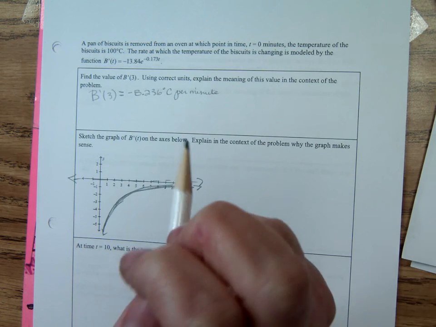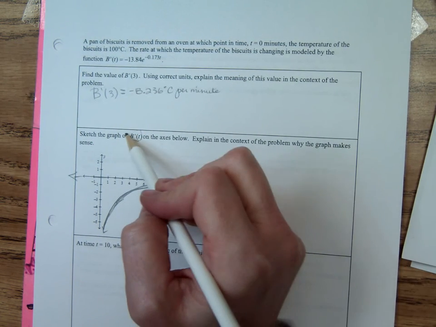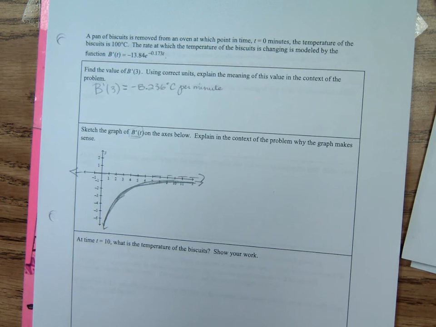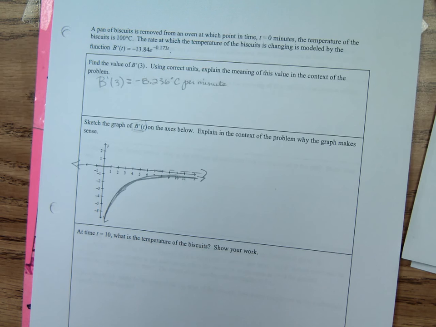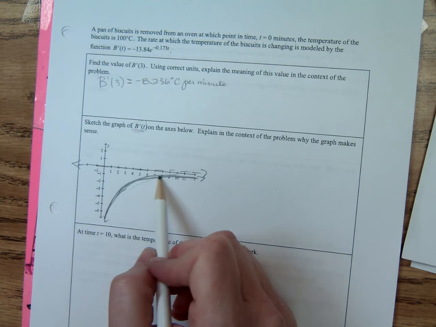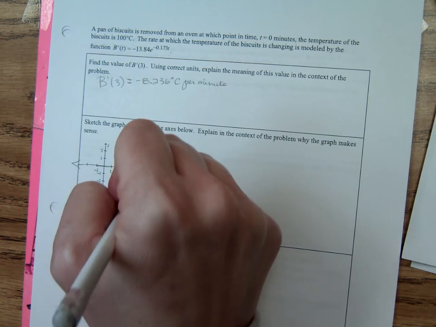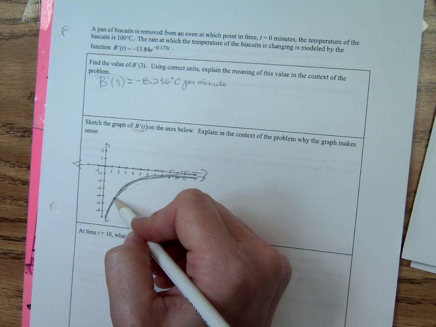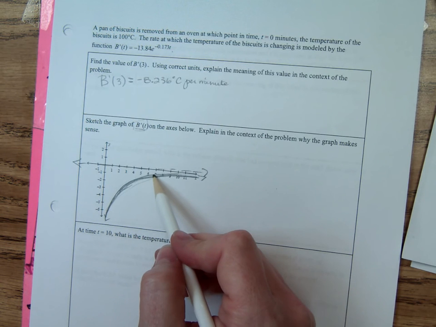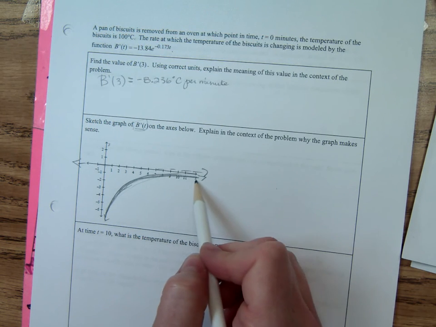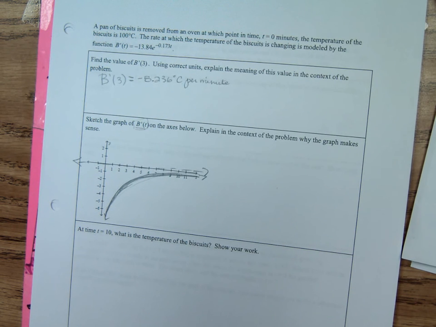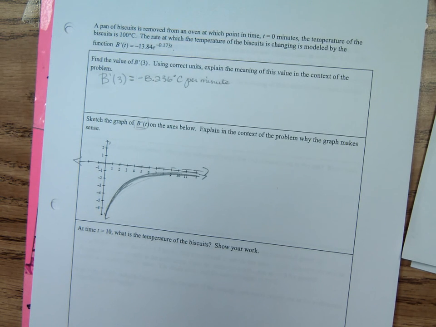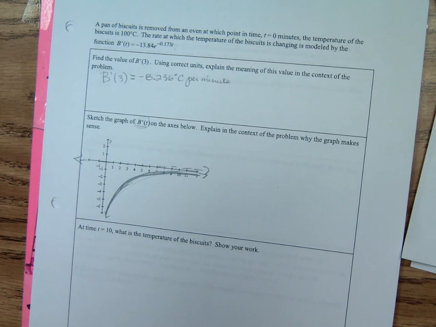Well, remember this is the graph of b prime. So the rate is always changing, and because this is the graph of the rate changing, that's why it's always negative. At the beginning, they cool down a lot quickly, but then when they get closer to room temperature, it gets closer to a constant. So it's not that they're going to get to freezing. It's just that it's going to even out because they're going to be the temperature of the environment.